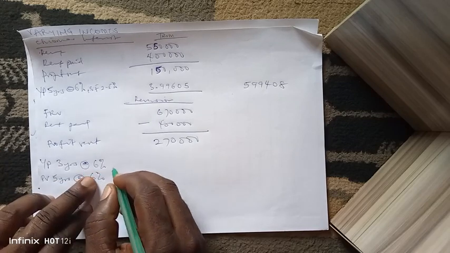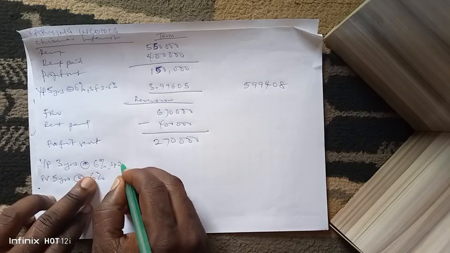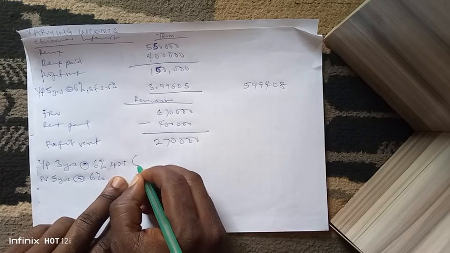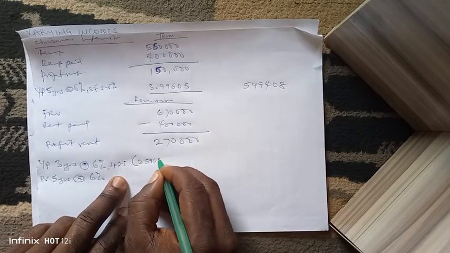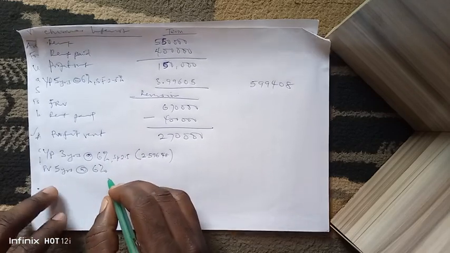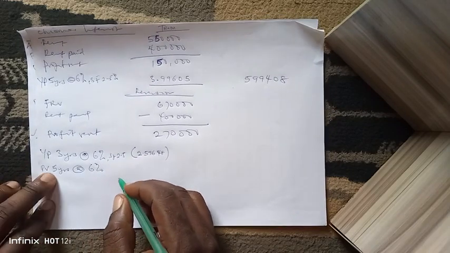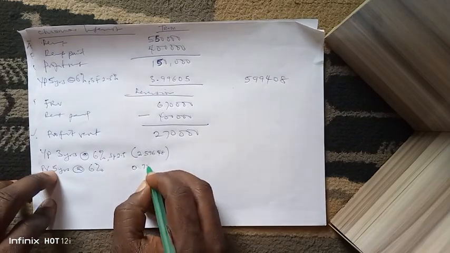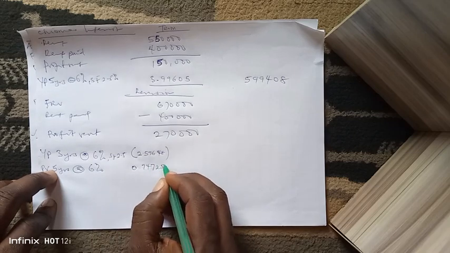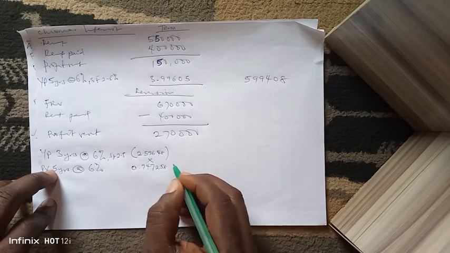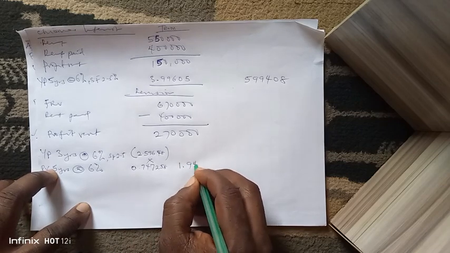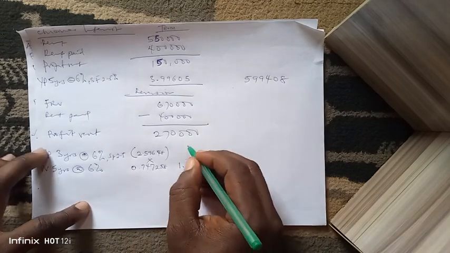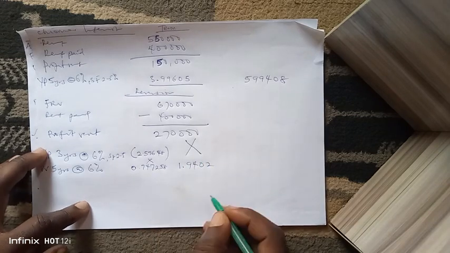YP 3 years at 6%, sinking fund 2.5%, using your valuation table, is 2.59648. PV 5 years at 6% is 0.747258. When you multiply the two of these, you have 1.9402.